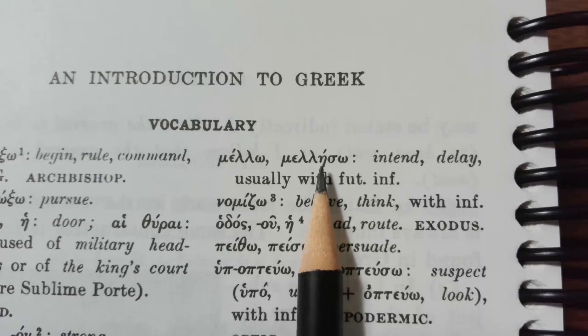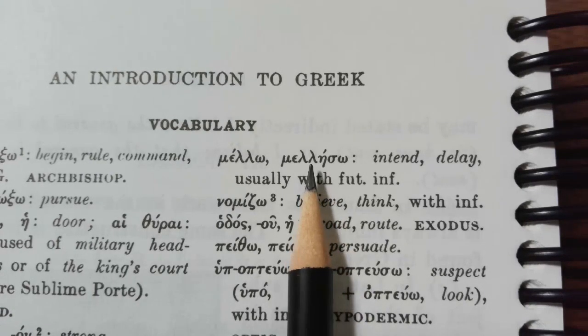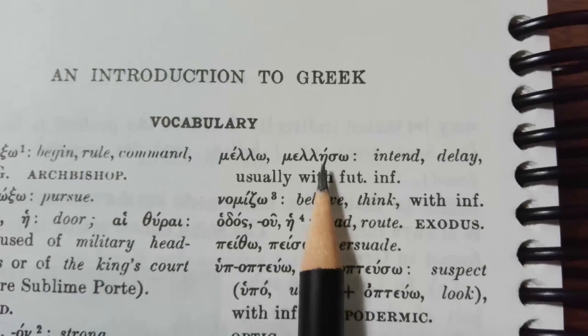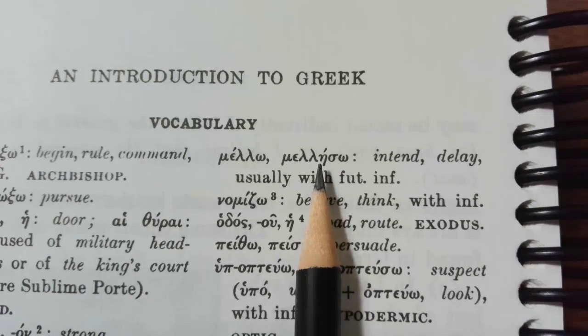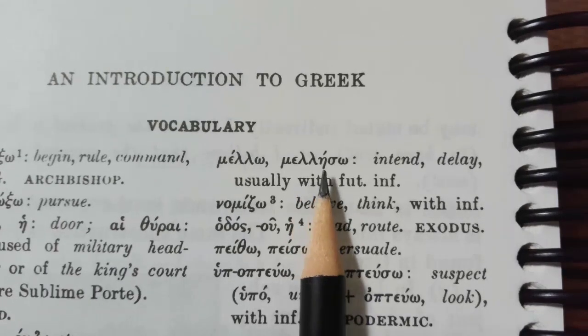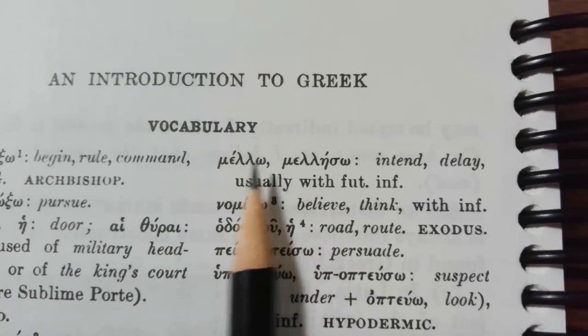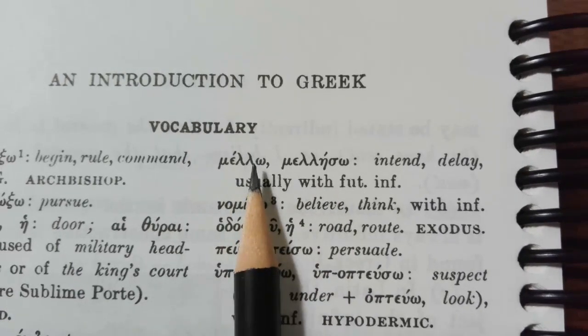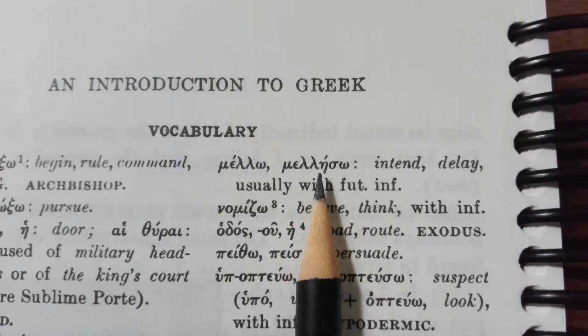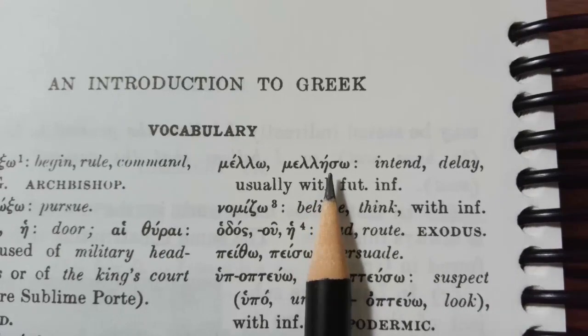So the eta here is just separating the lambda from the sigma, because the lambdas can't drop out, but they can't combine with the sigma, right? So the eta gets put in there to make it meleso, which is still future, right? So it'd still be meleso, meleses, melese, and so on, all right? So melo, I intend, I will intend. And that eta is just there really as a placeholder to separate lambda and sigma, okay?